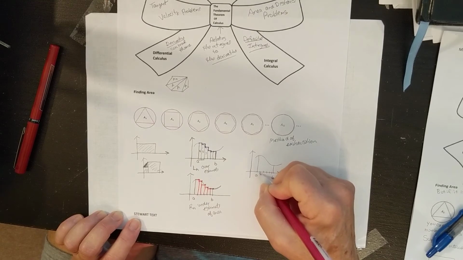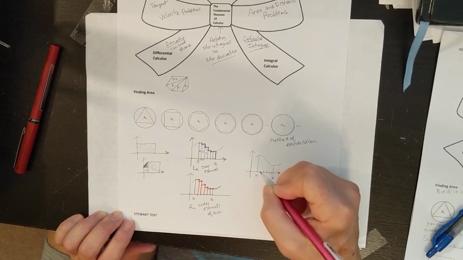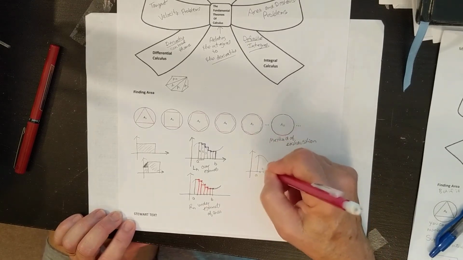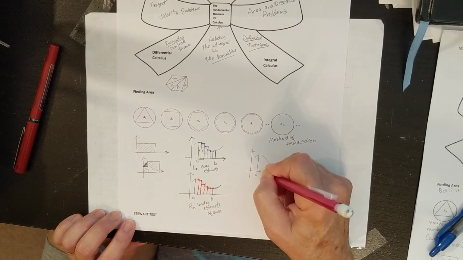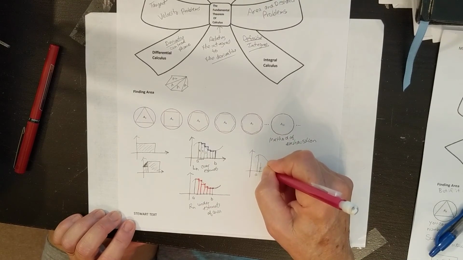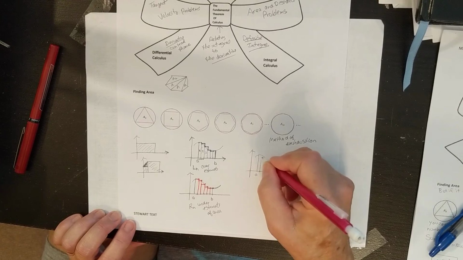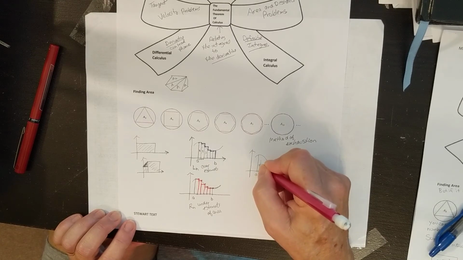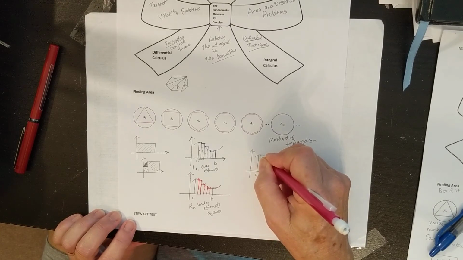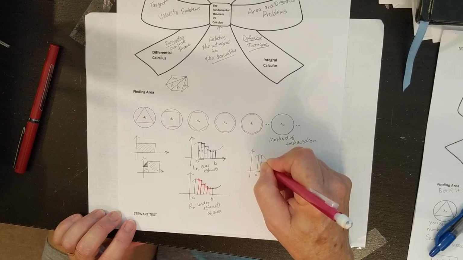But they say, okay, let's let the midpoint of the subinterval determine the height. So if this is where the rectangle is going to be, where does the midpoint hit? The midpoint hits right here. We'll let this midpoint determine the height.